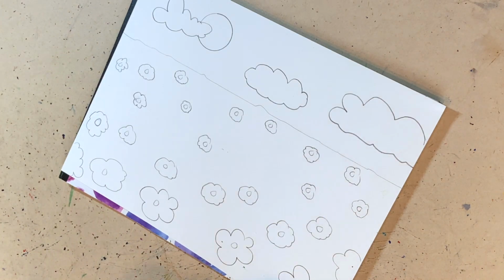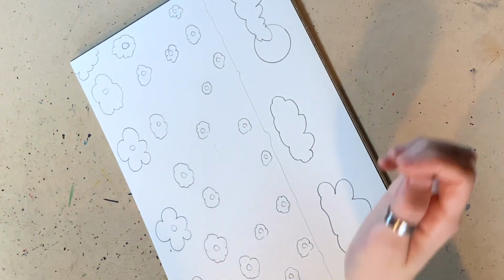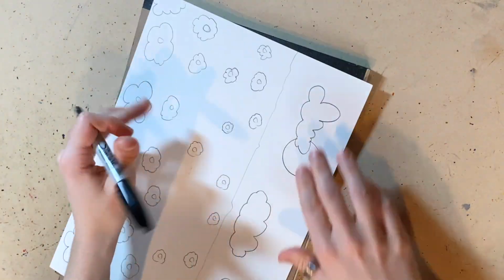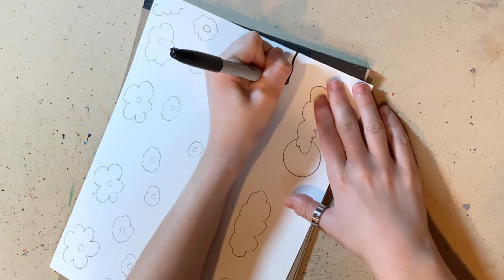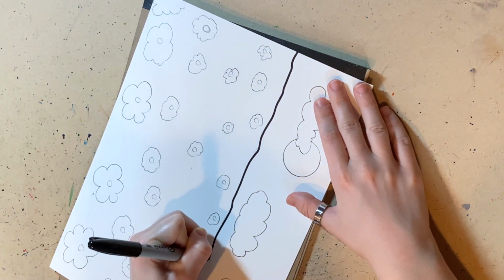You can use black marker, colored pencil, or crayon. And if you don't have black, you can use brown, gray, or purple, any dark color that you have at home.